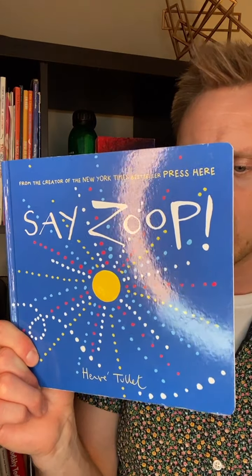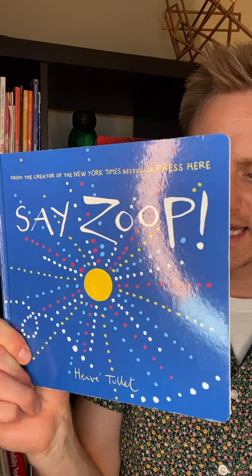Our book of the day today is this book that I've shared maybe last year, maybe the year before, called C'est Zoop by Hervé Tullet. You might recognize other books like this one called Press Here, or Mix It Up, or Let's Play. But this is my favorite of his books and his book series.